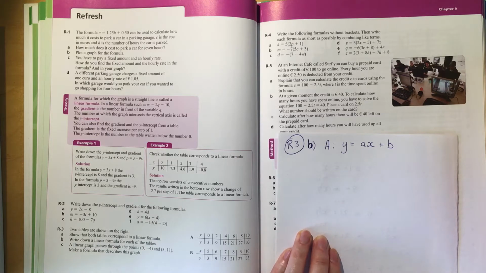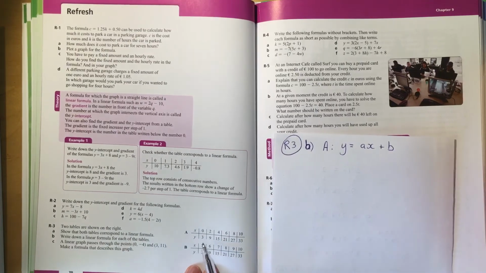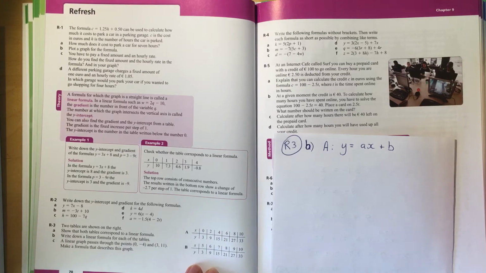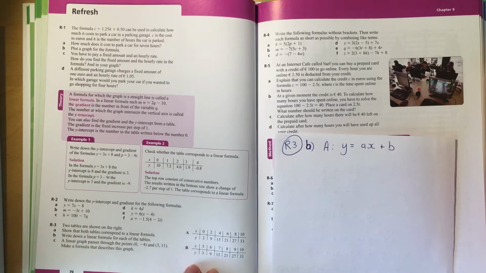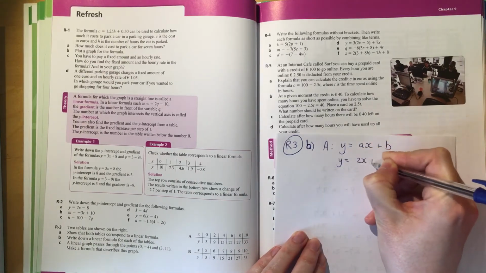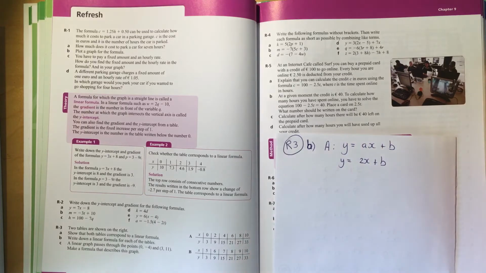So let's look for the gradient in the first table. We see here that we have an increase of 6. But that's not per one step to the right, that's per 2 steps to the right. So that means that the gradient isn't 6, but it's 2. So y equals 2x plus b, halfway there.